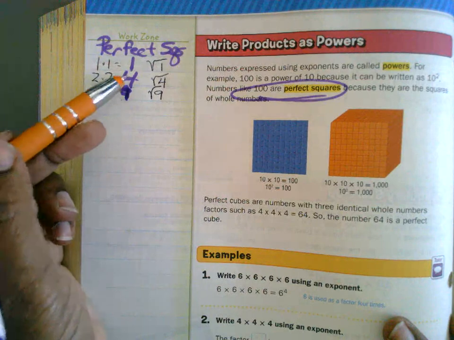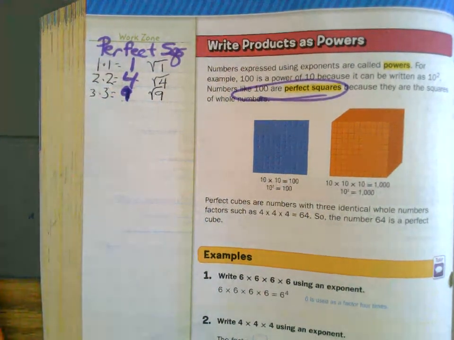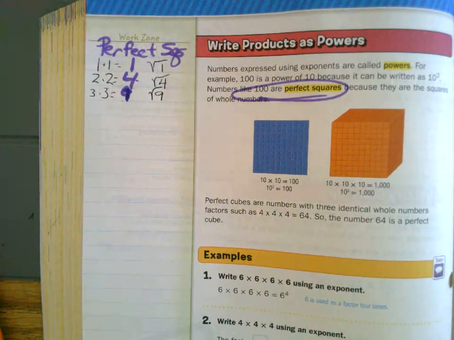I only want you to write the numbers that are in purple. You don't have to write what's in pen. All right, now let's build this list.